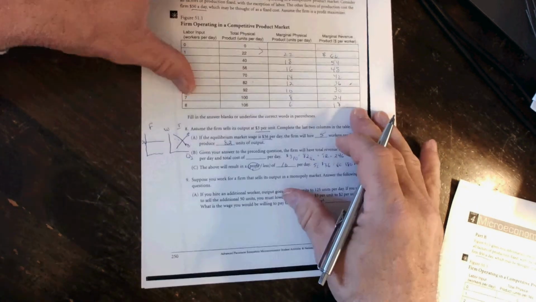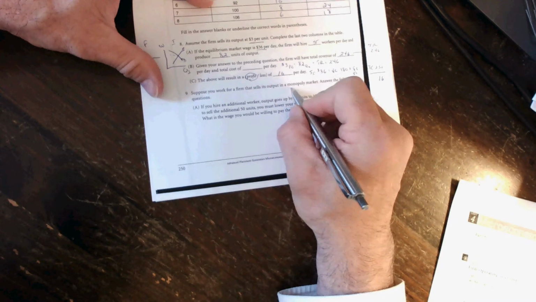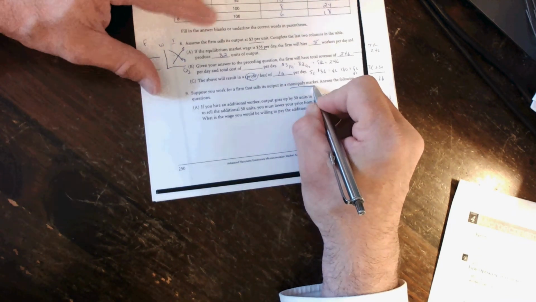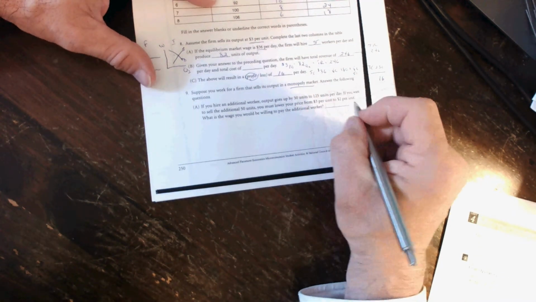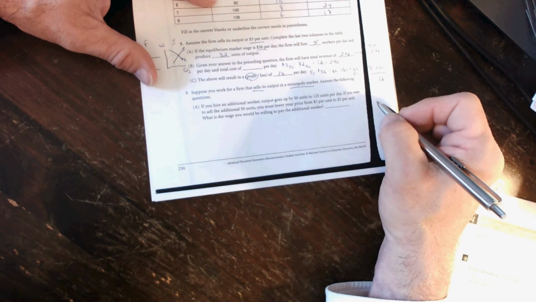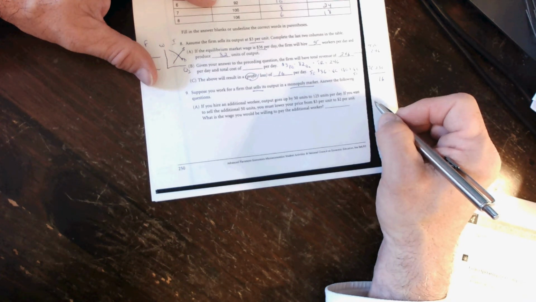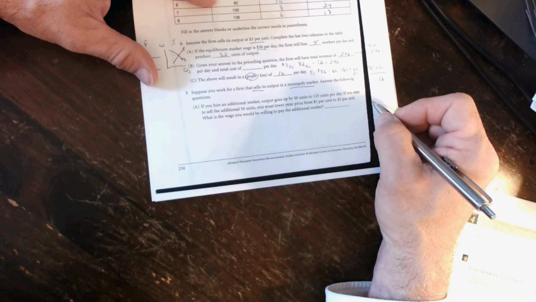Okay. Completely different problem now. We're not using this data anymore. Suppose you work for a firm and it sells in a monopoly market. Now, we haven't covered monopoly yet, but remember that a monopoly faces a downward sloping demand curve, and to sell more units it has to lower the price of its output. Demand for labor is derived from the demand for the product. So, answer the following questions.